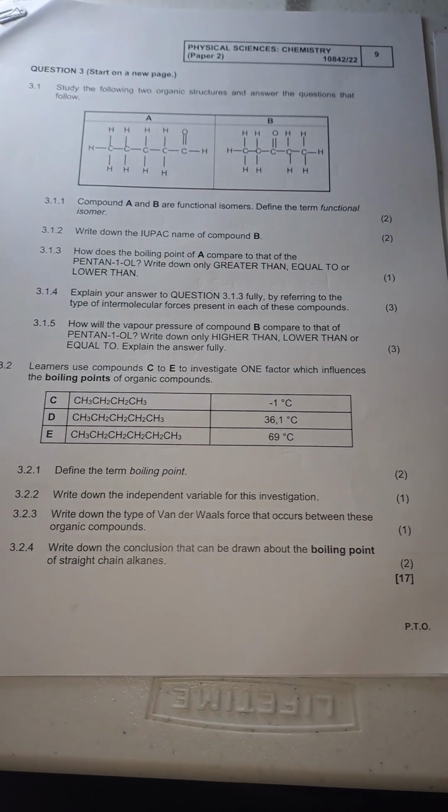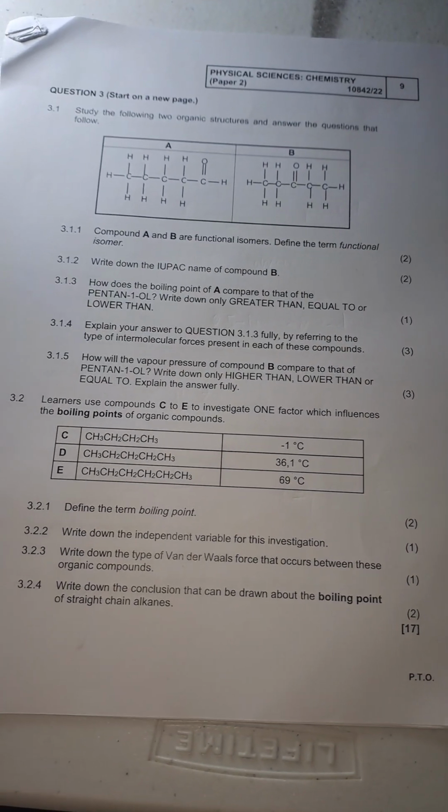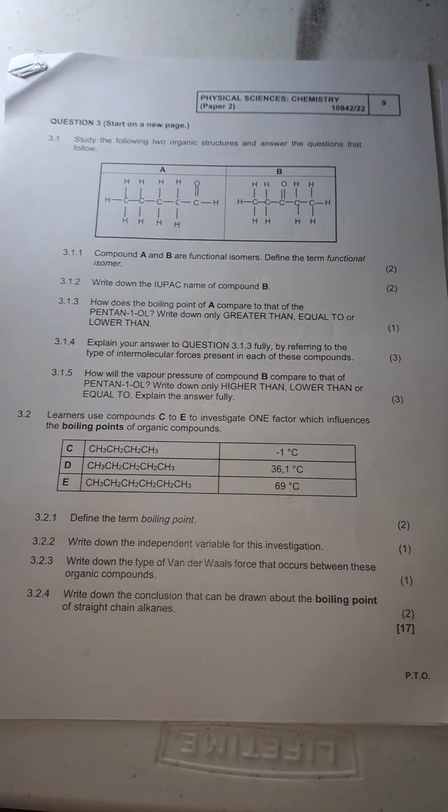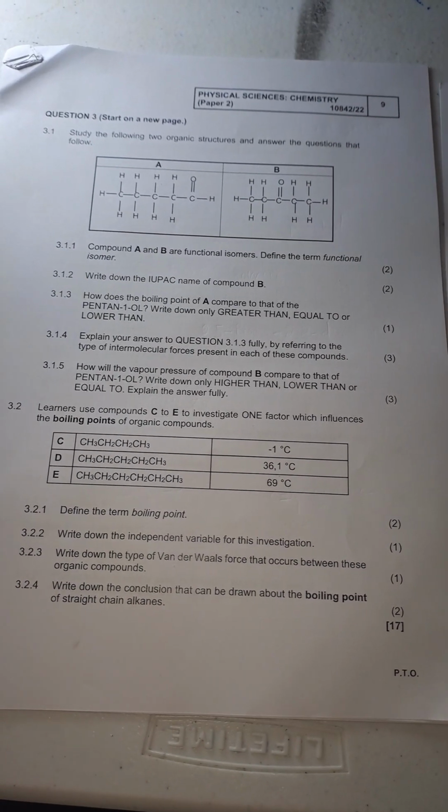We are now on paper 2, prelim 2022. This is Gauteng province. This is a question whereby you just have to write everything that you can see and get your marks.